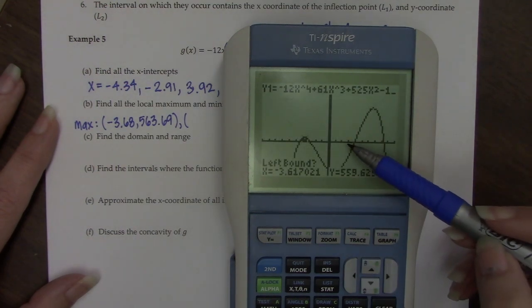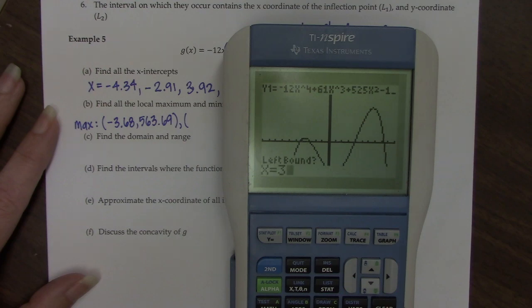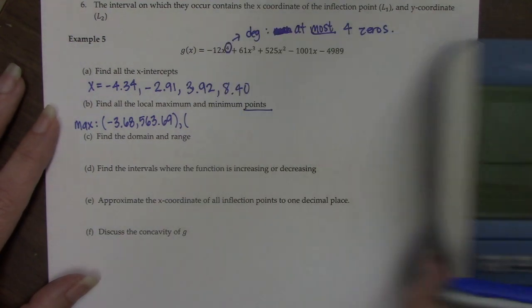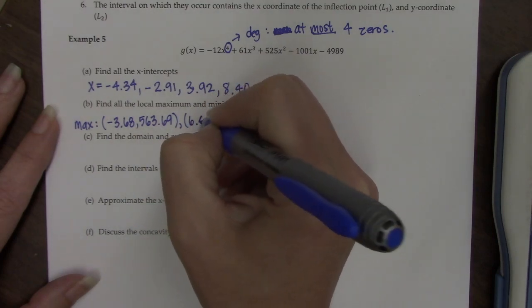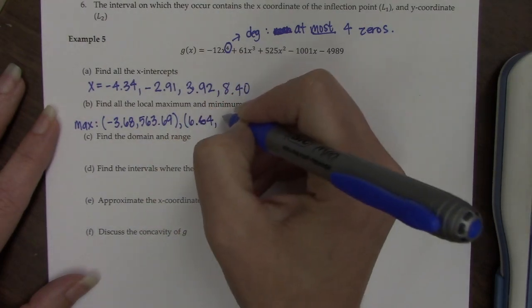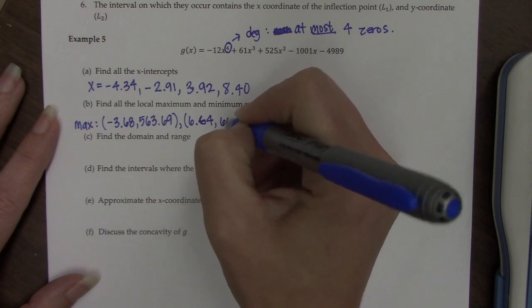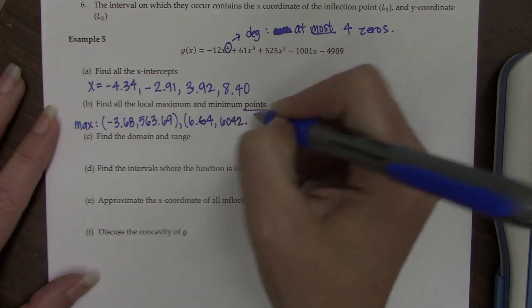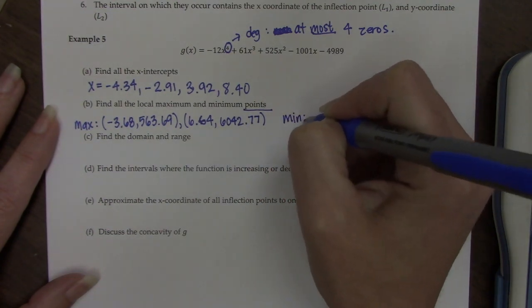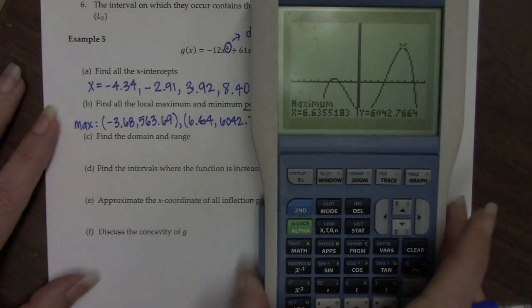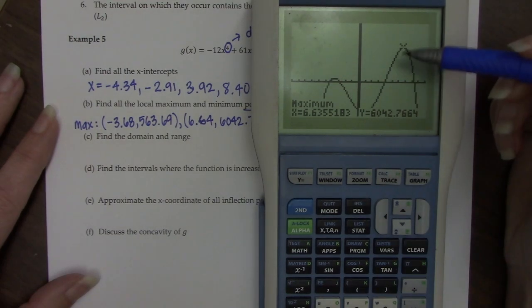So I'm going to take the left bound as 3 and the right bound is 10. And we get another one at 6.64, comma 6,042.77.